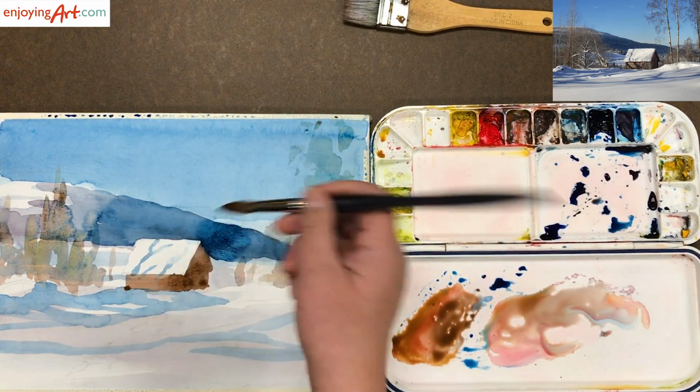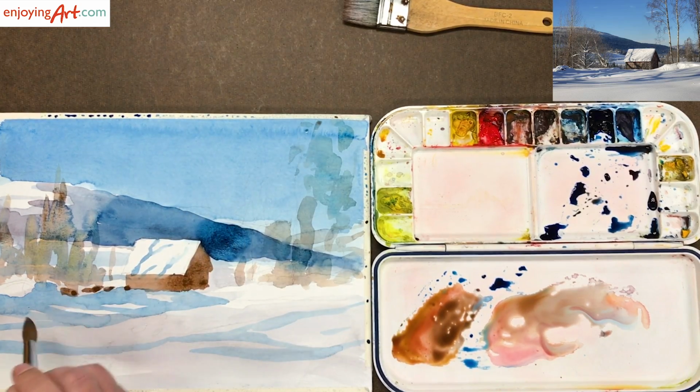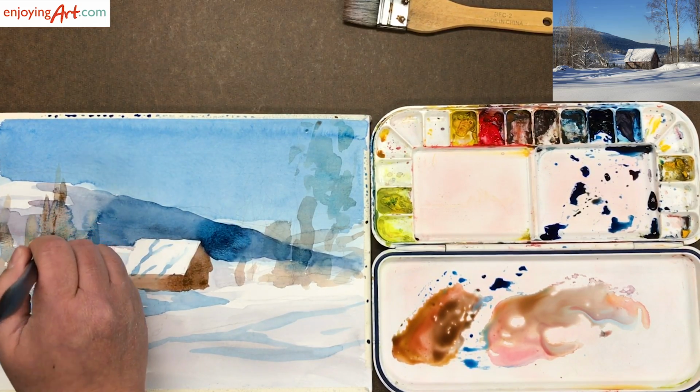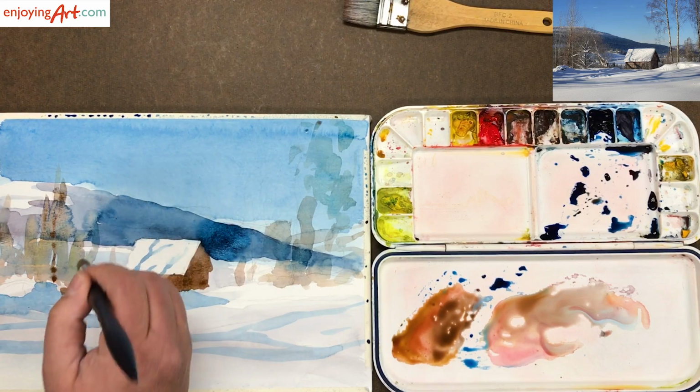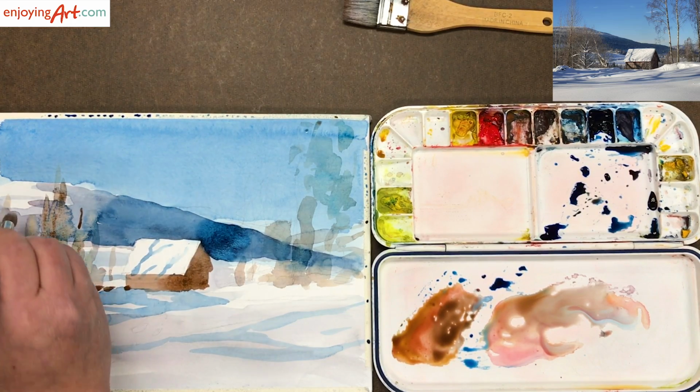Okay, now I'm gonna use the same color over here. Tap a little bit and have a little bit of line coming down like this, and it looks like the tree. Like that.